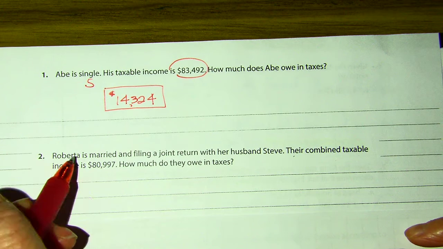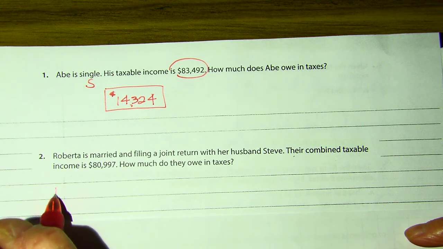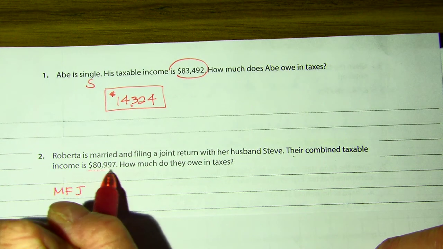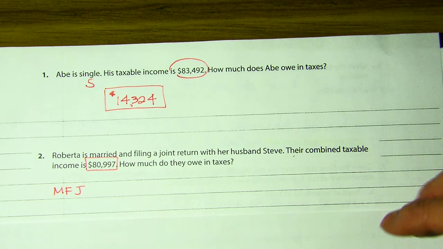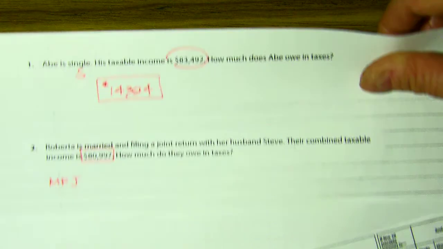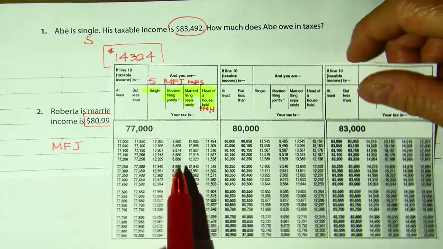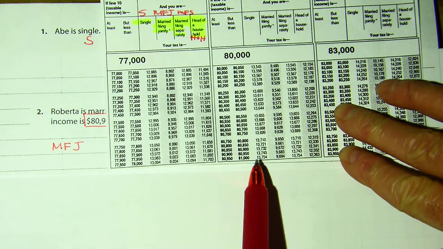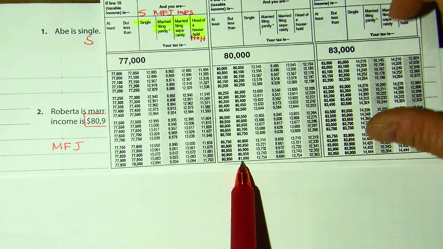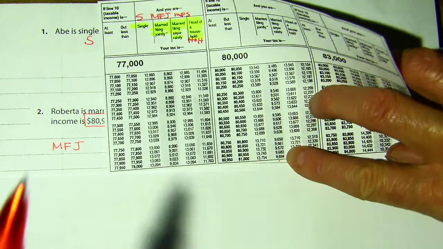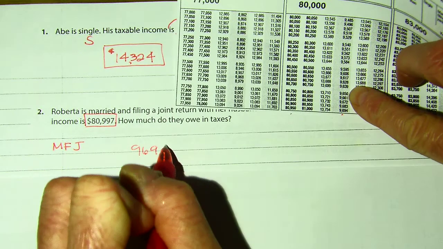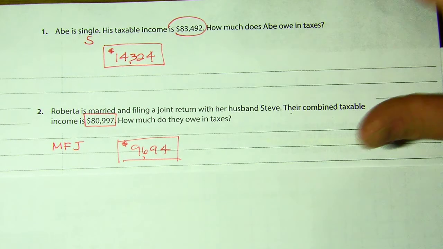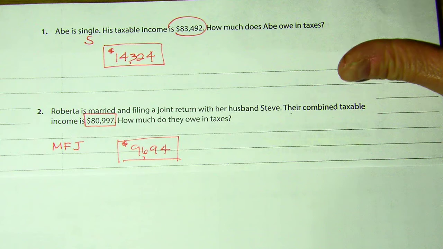So Roberta is married and filing a joint return with her husband. Okay, so she's married, filing joint, and their combined taxable income, so her and her husband's income added together, is $80,997. So almost 81. So 80,000. Here we are. It's between 80,950 and 81,000. They're married filing joint, so $9,694. So you get a much greater tax benefit if you are married than if you're single. You're liable for less money.